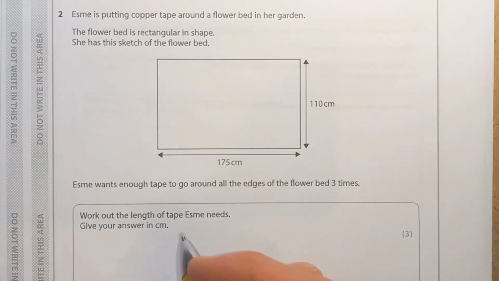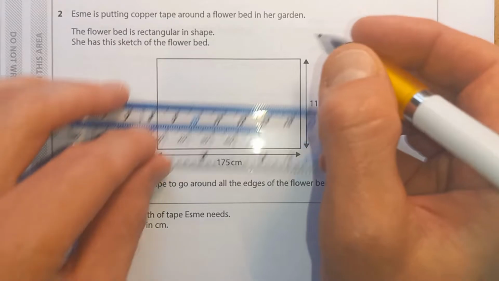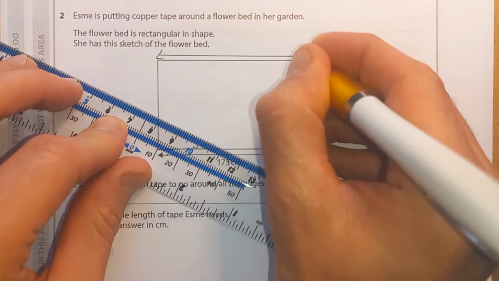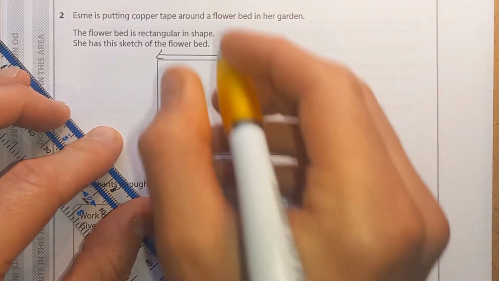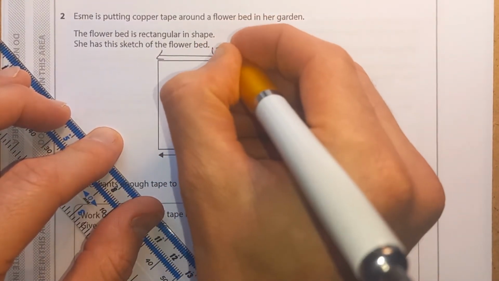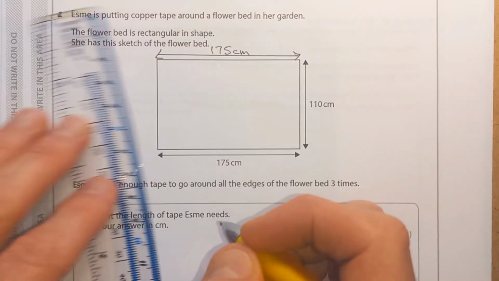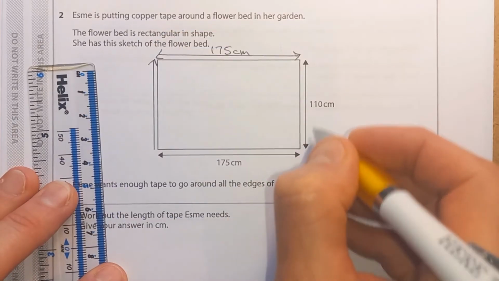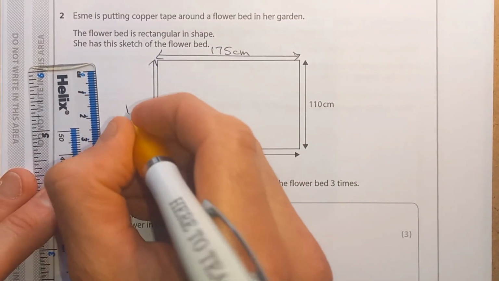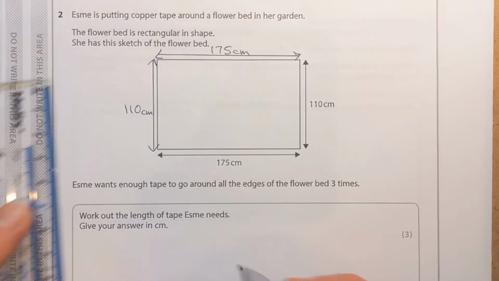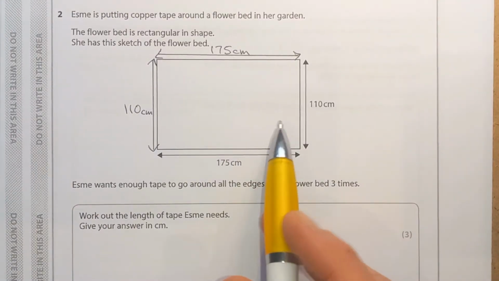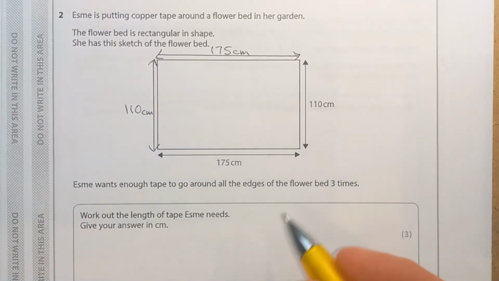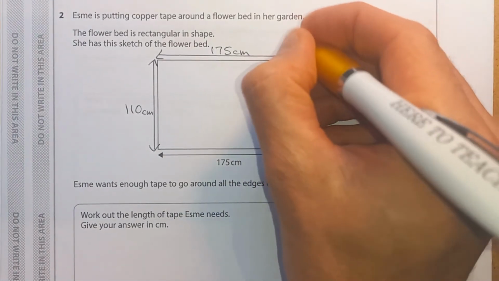Well, if it's going to go all the way around the edge, I'm just going to draw it on. It might be obvious to you, but I'm going to just draw these to show, well, we know this is 175 centimetres. This is also going to be 175 centimetres. And if this is 110 centimetres, well, this will be 110 centimetres as well. So we want to know how much tape to go round the flower bed 3 times. Well, let's work out how much we need to go round it once, first of all.